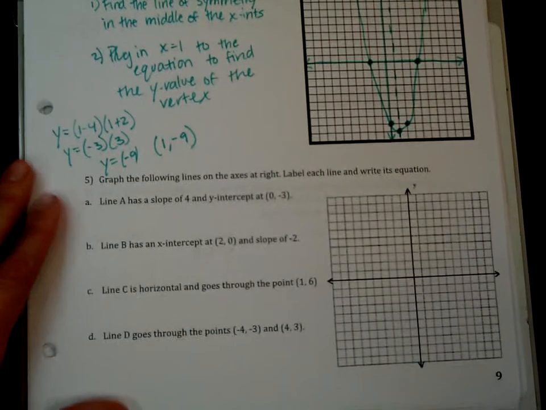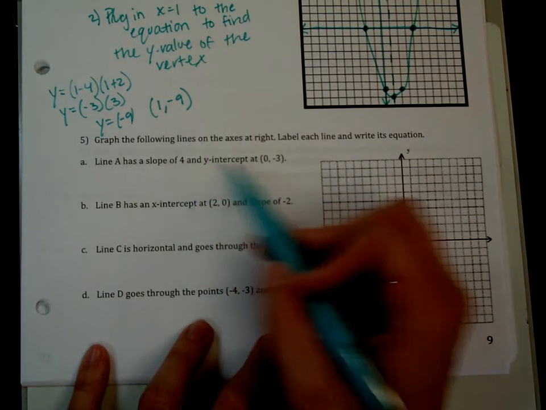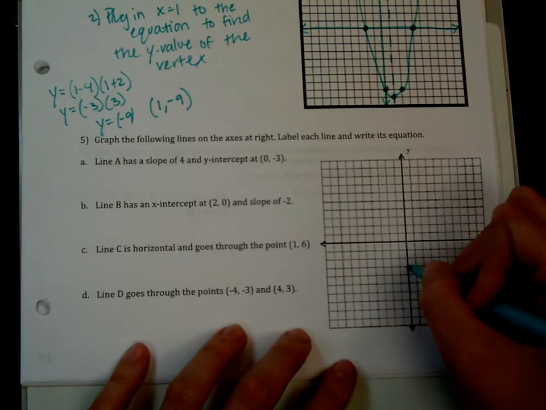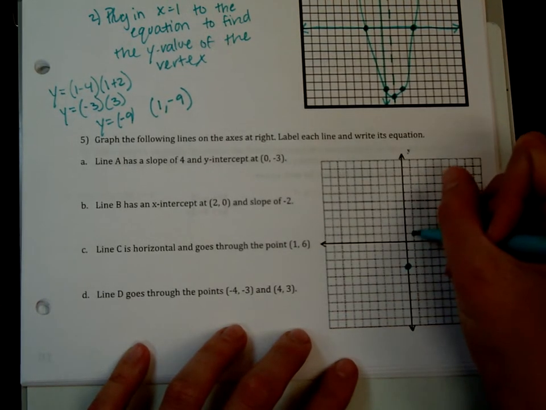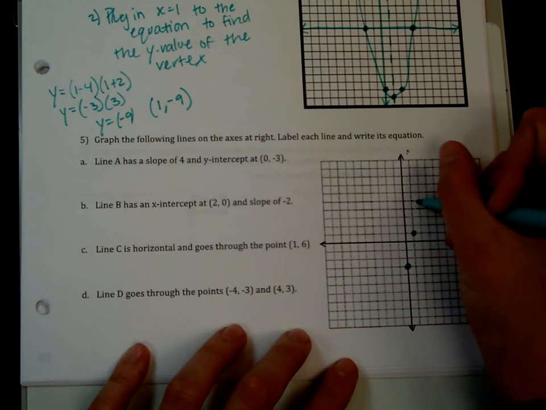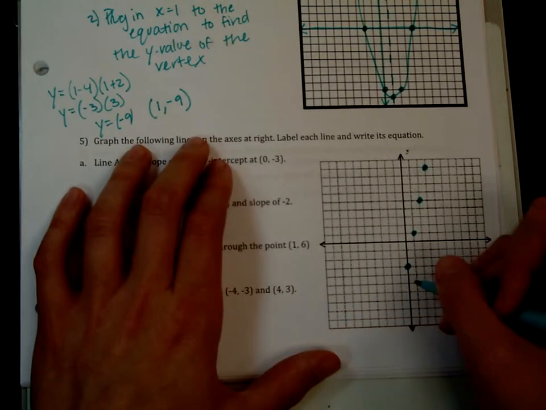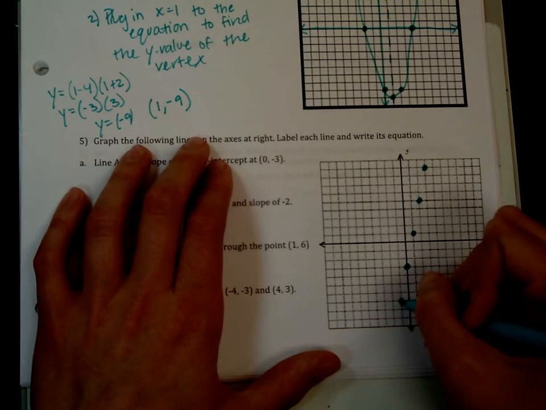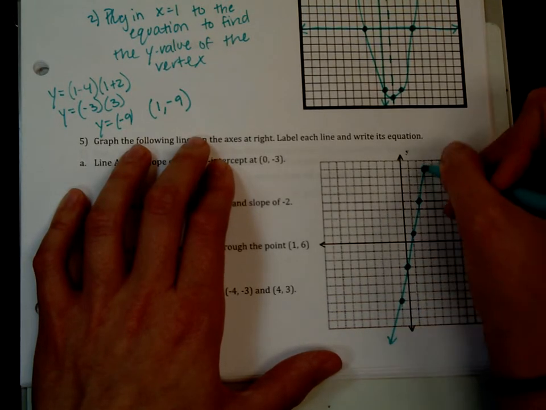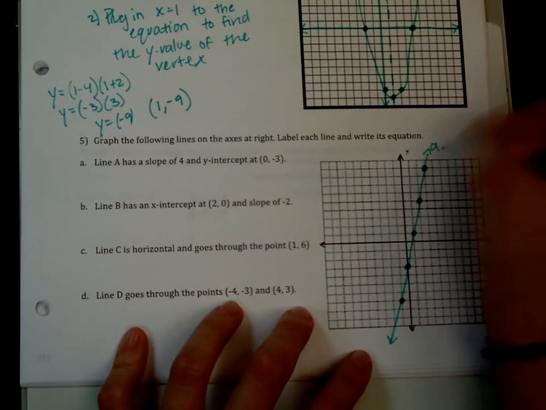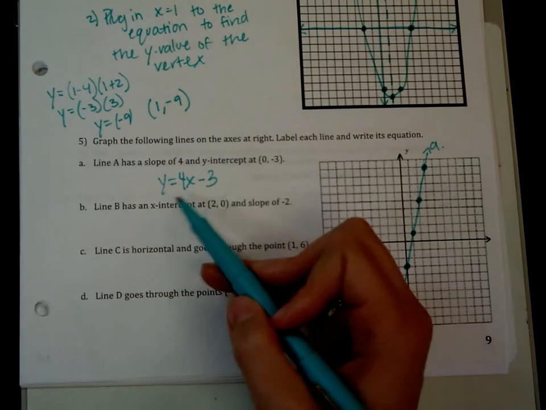Okay, graph the following lines and label each line and write its equation. So line A has a slope of 4 and a y-intercept at 0, -3. Slope of 4: up 4 and to the right 1, up 4 and right 1. So here's the line. This is line A. Its equation is y equals 4x minus 3.